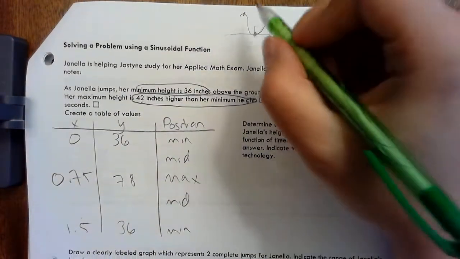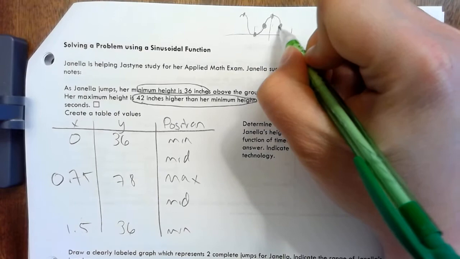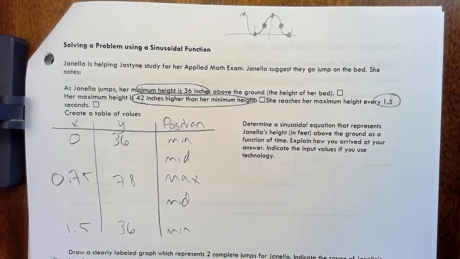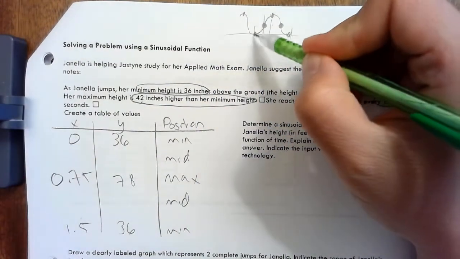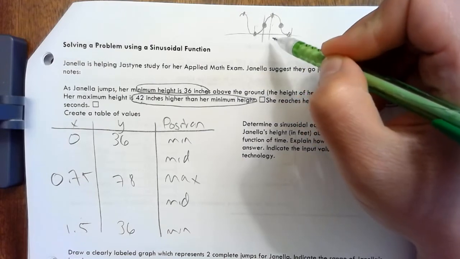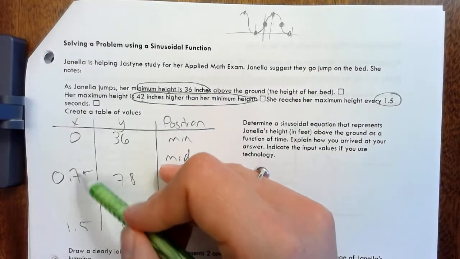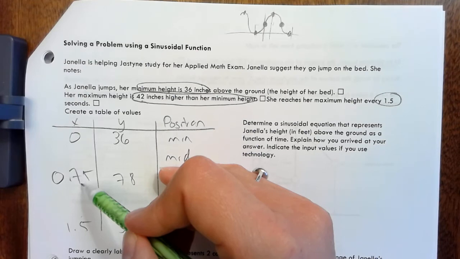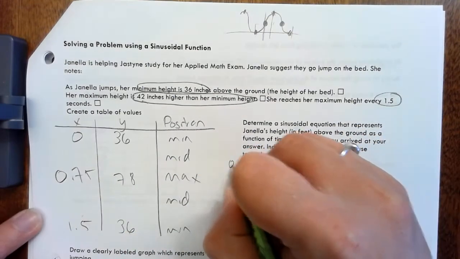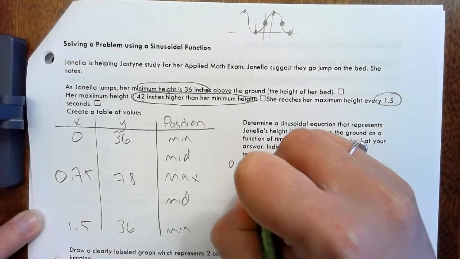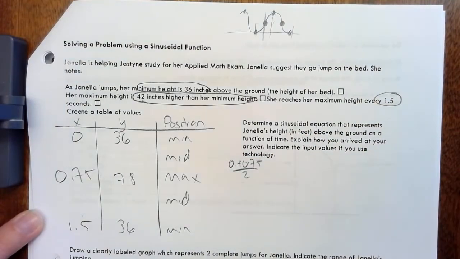So I want to find these points in the middle. Good news, it's beautifully, again, halfway in between. So what's halfway between 0 and 0.75? Well, I'm just going to do this off to the side here. 0 plus 0.75 divided by 2.